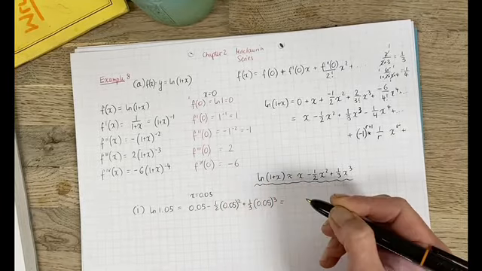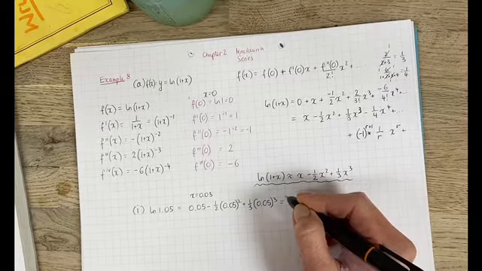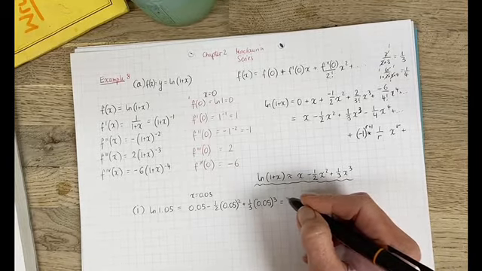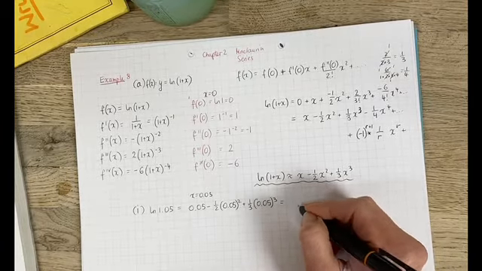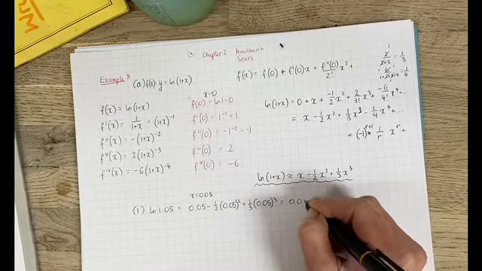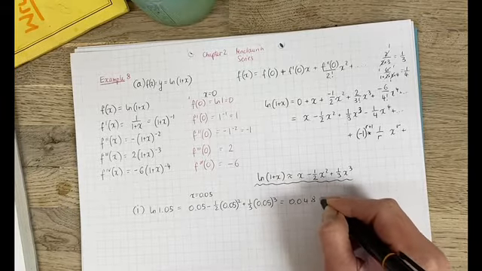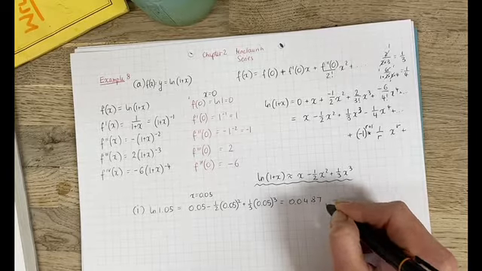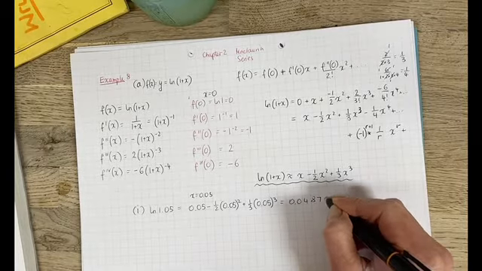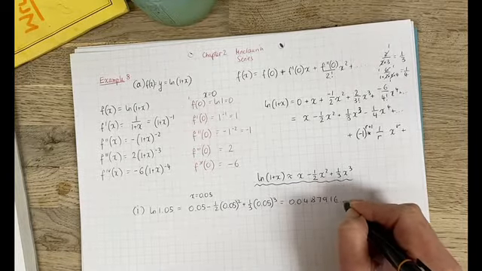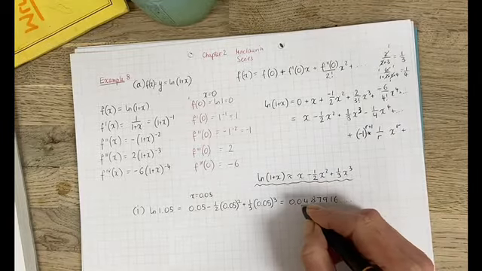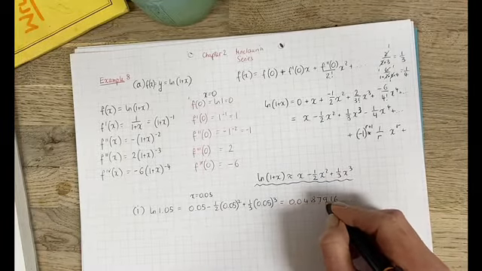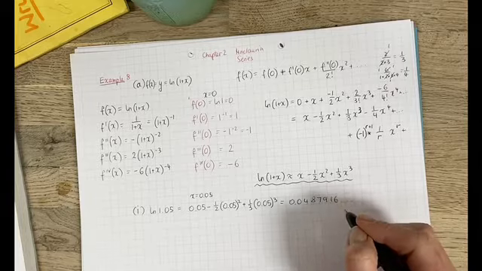Okay, let's work it out on the calculator. Okay, so this gives me 0.047916, and so on.